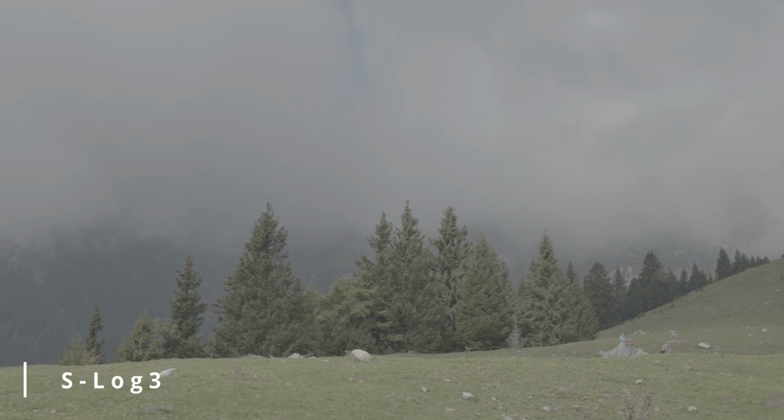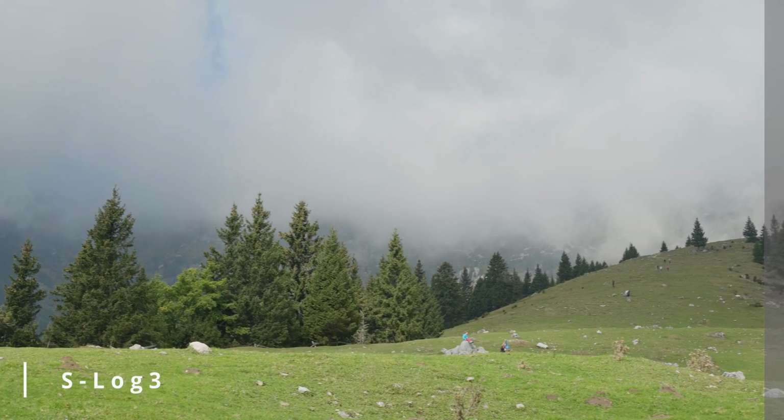It's really flat, it's desaturated, because remember, we're not doing this just on the luma curve, we're doing it also in the colors.